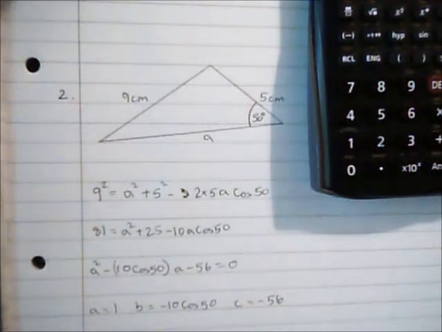Now, probably I should have used a different letter because I have a here and this a means something different, but I've kept it the same in this instance just because you're familiar with a, b and c, hopefully from using the quadratic formula in C1.